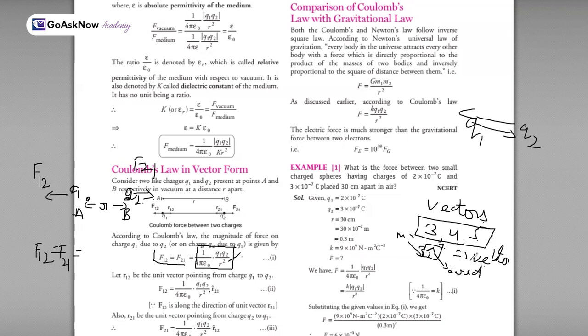What is the x direction. Similarly, for this magnitude of force, I must add a unit vector, that is r21 here. So it will show that this force is acting in a particular direction, and it is R21 for the F12 force, and for the F21 force it will be the R12 unit vector. Okay.